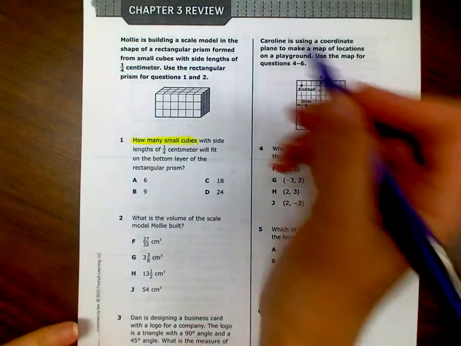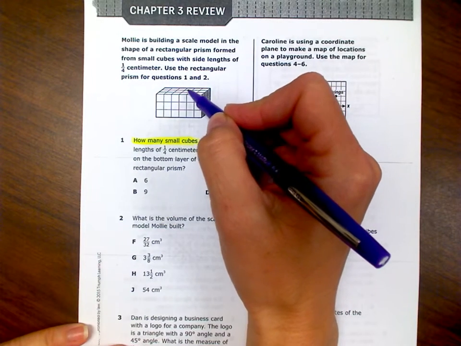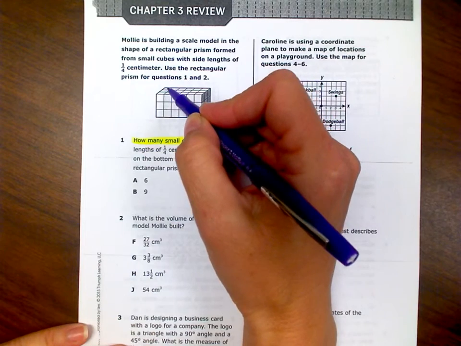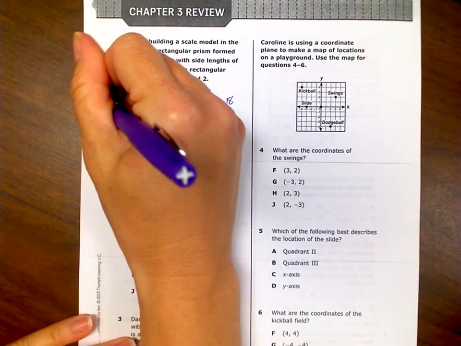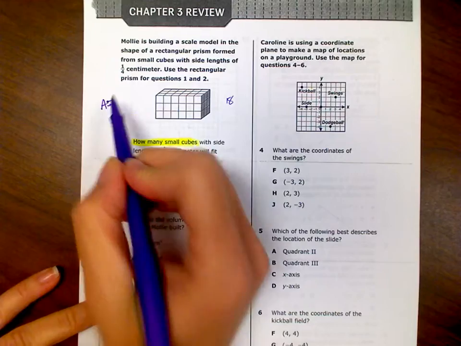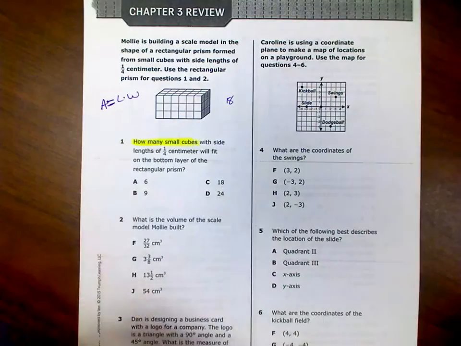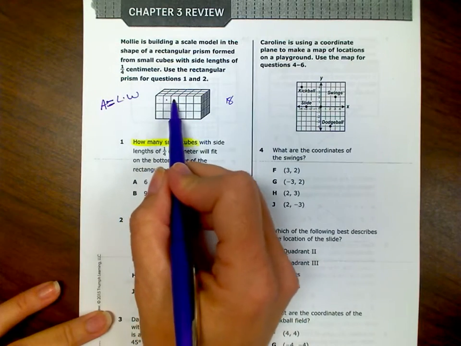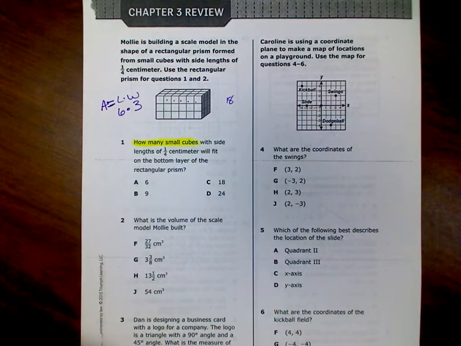One way is to count the top. Simply count them. 1, 2, 3, 4, 5, 6, 7, 8, 9, 10, 11, 12, 13, 14, 15, 16, 17, 18. I got 18 when I counted the top. Well, the top is going to be congruent with the bottom, so there would be 18 on the bottom. There's also the area. Area would find how many cubes are on the bottom. That would be length times width. We have 6 times 3. 6 times 3 is 18. So your answer would be 18.